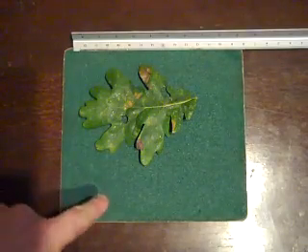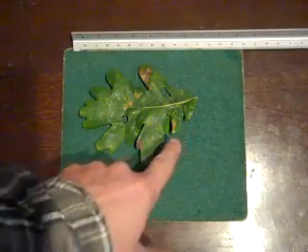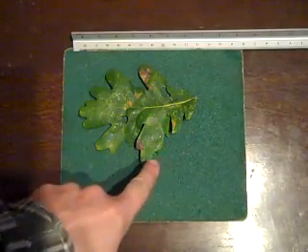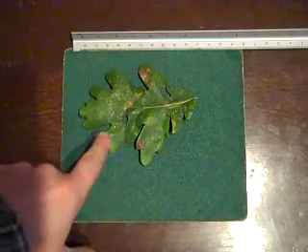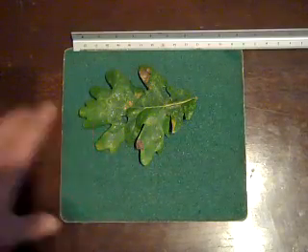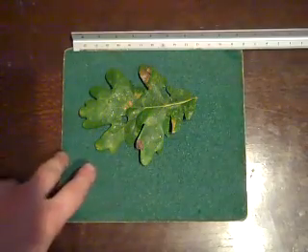Probably the most important identification feature for this family is the outline of the leaf. As we saw before, this is lobed, but in oak trees this lobed formation is very distinctive, and you're probably already familiar with it.